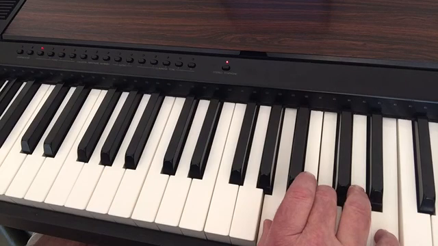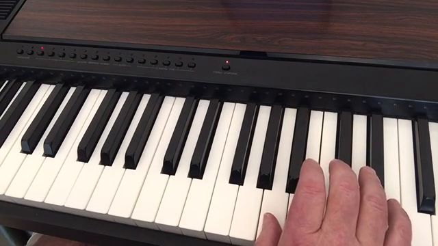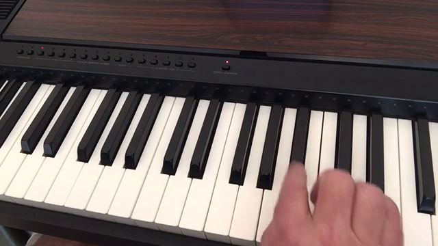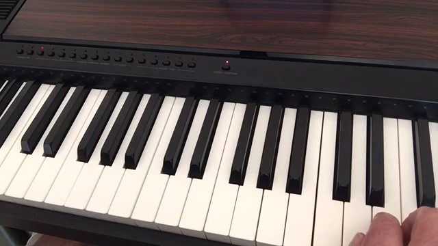So very simple formula. You find your root note, which is the note that gives the chord its name. You count up 3 keys to get the middle note of the chord, and then 4 keys to get the top note or third note of the chord.